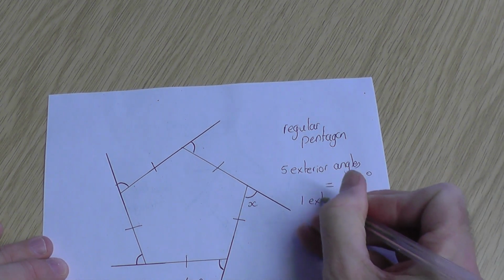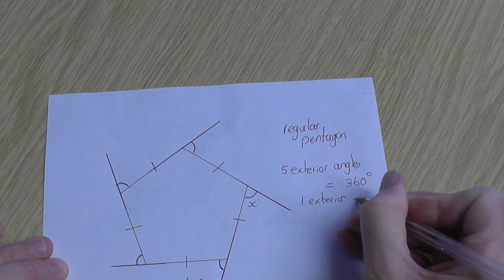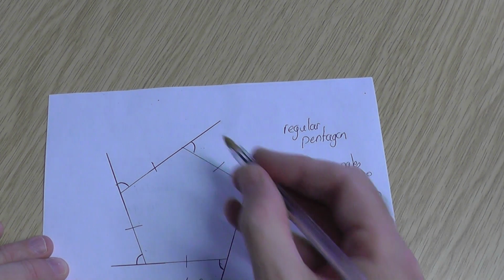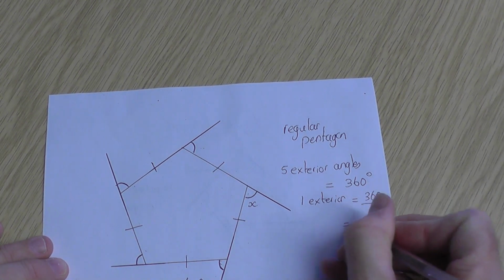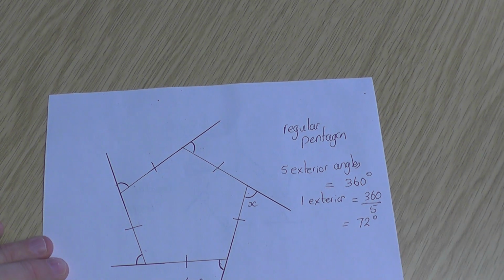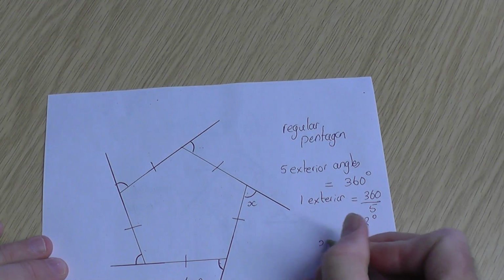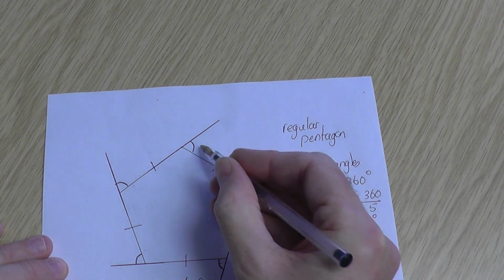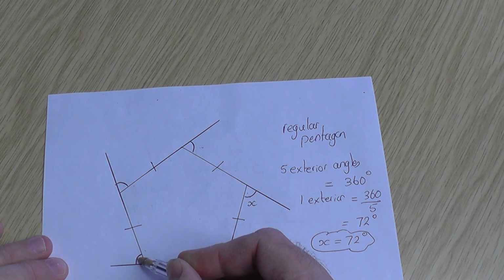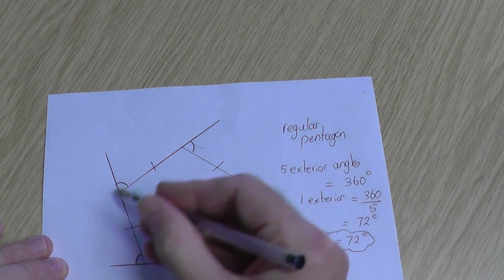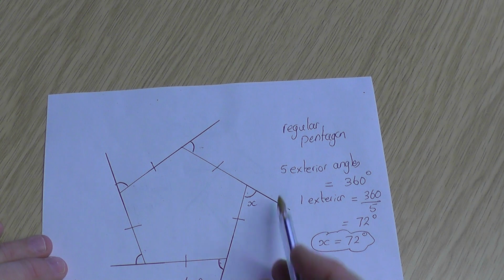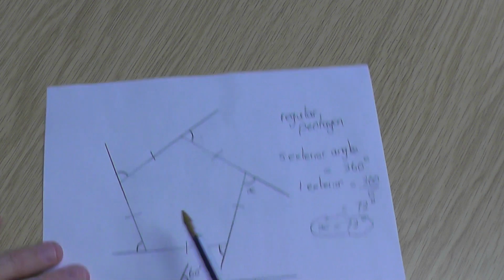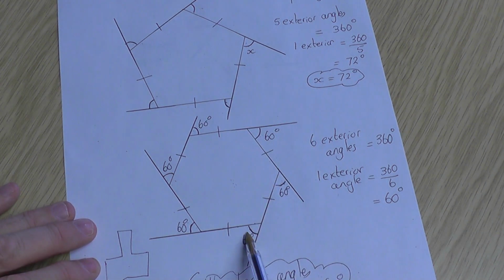So one of the exterior angles will equal 360 shared by 5 this time, because there are 5 identical angles. And if you work that out, you'd get an answer of 72 degrees. So x in that picture is 72 degrees. And that would be 72 for each of them, so they all add up together to give 360. So that's how you work out the exterior angle for a regular pentagon. Now we've done the regular hexagon, the outside angles were 60.